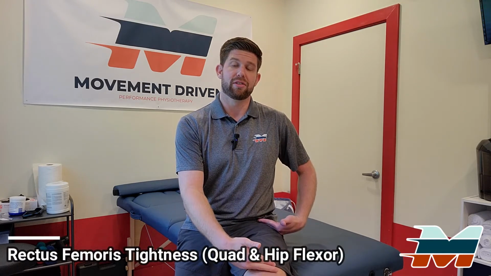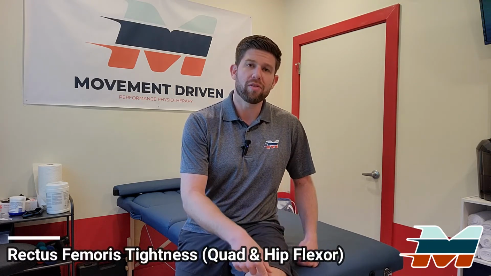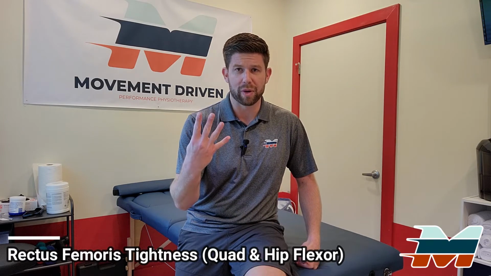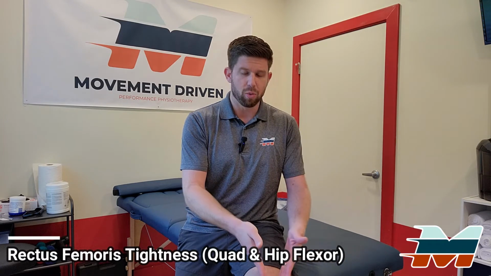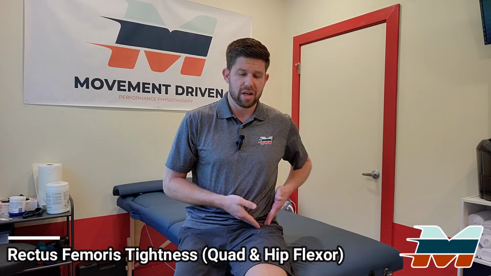The first one is quad and hip flexor tightness. We have four quad muscles, quad meaning four. The one on top, called your rectus femoris, starts above the hip joint, comes down, and actually encapsulates the kneecap and turns into our patellar tendon, inserting on the shin bone, the top of the tibia.